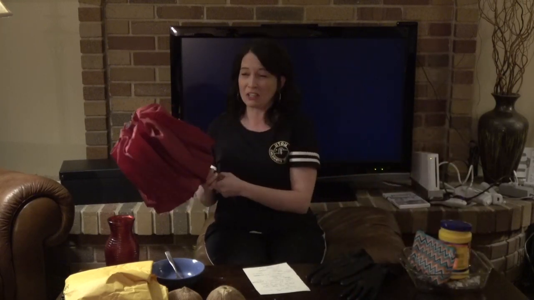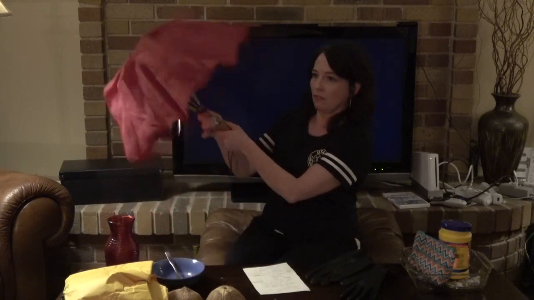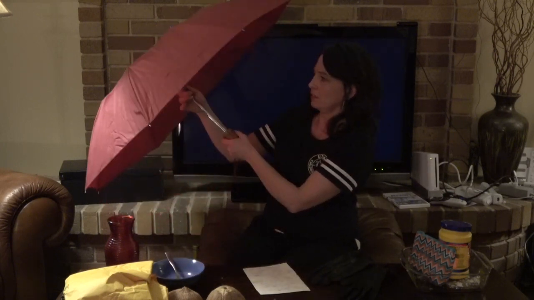Maybe there's two birds. Let's see if we can do two. Maybe it's a really big bird and you want to use something bigger to make the sound. This is just an umbrella. We're going to get the sound of a really big bird flapping. Here we go. Oops.